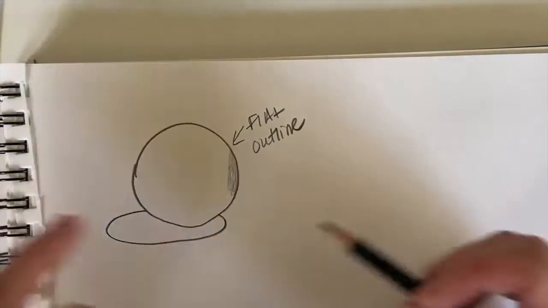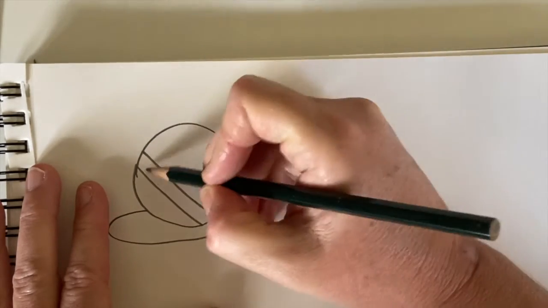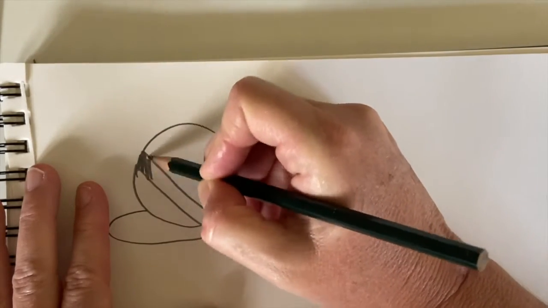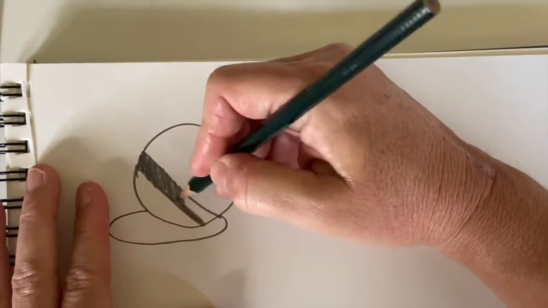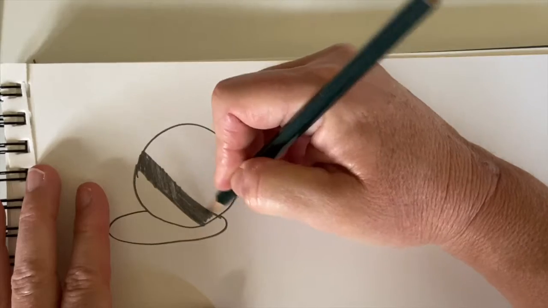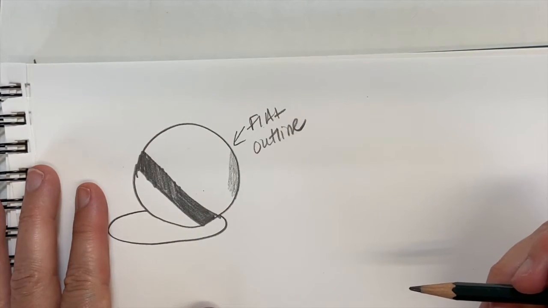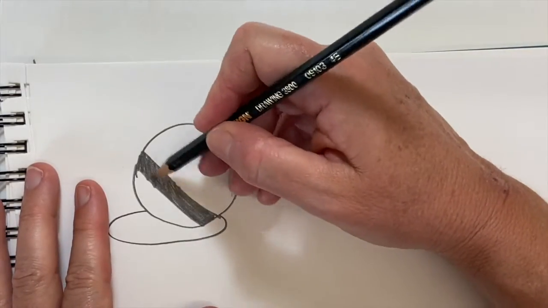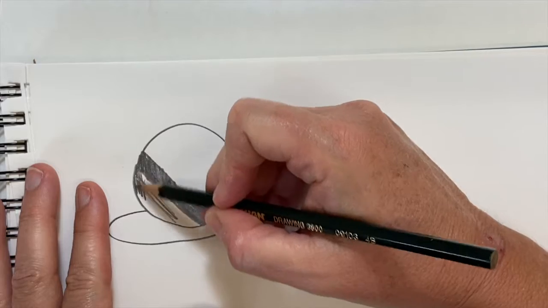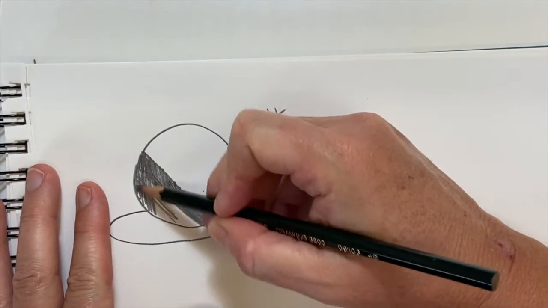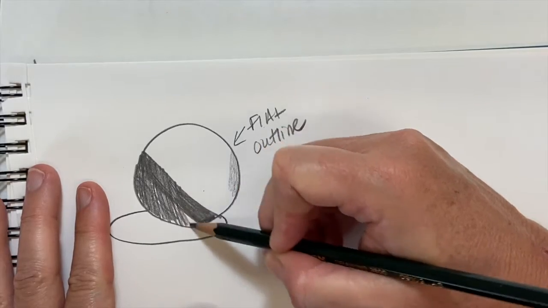What some people do is they think, okay, here's my dark core shadow here. And you know what, if you do this, don't feel bad because it's kind of a common beginner mistake, okay? Hey, and we got power back. So sometimes I have people who shade like this. I'm not talking about the scribble, I'm just talking about the stripes, okay?